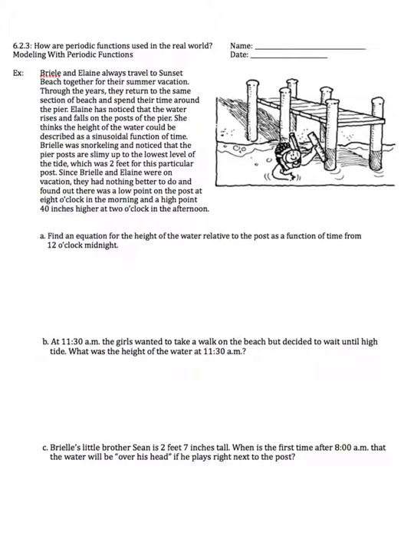So first thing, we just want to make sure we're being consistent with our units. Some of the heights are measured in feet and some of them are in inches. It'll probably be easier to convert everything to inches. And then the time is from 12 o'clock midnight, so that means they're using military time. So 8 o'clock would just be 8 o'clock, but 2 o'clock in the afternoon would be 14 o'clock.